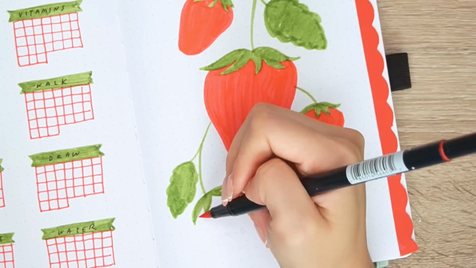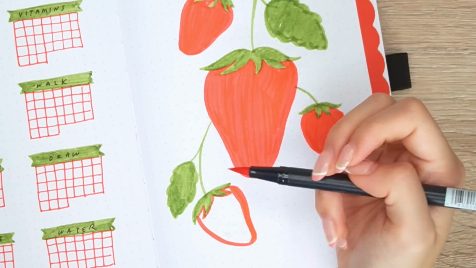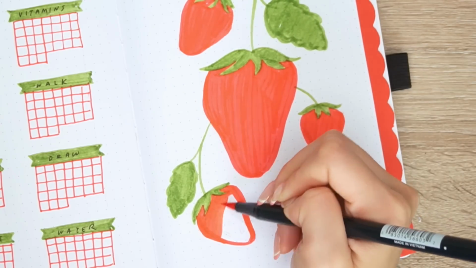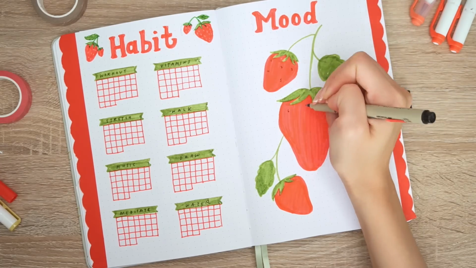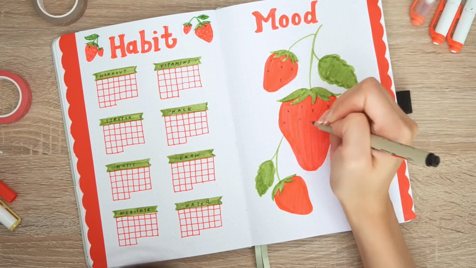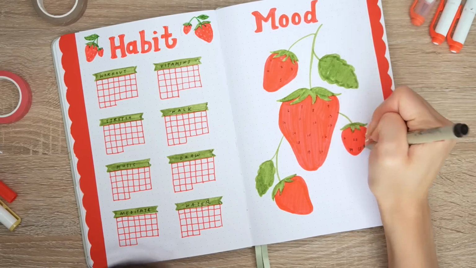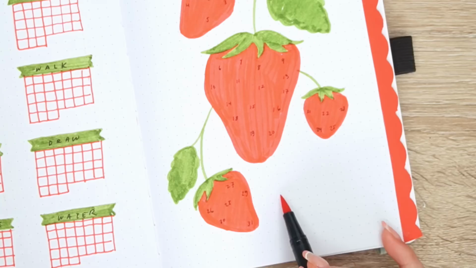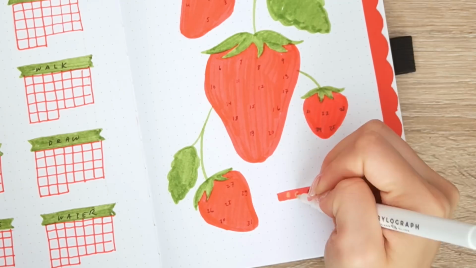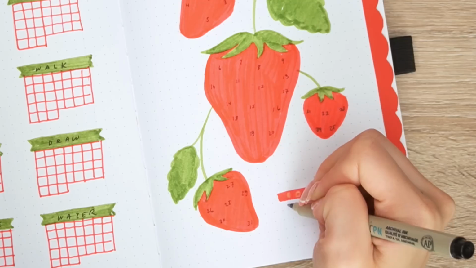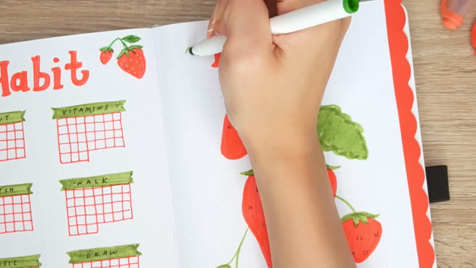So I have black seeds, the white shade with the white paint marker, and then green seeds as well. And I also did, if I just draw a hollow shape for the seeds, that means a different mood as well. So I thought this would be kind of fun, and you'll end up with a bunch of different seed colors on the strawberry.